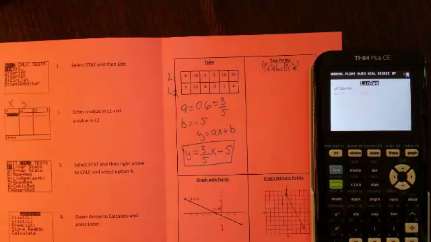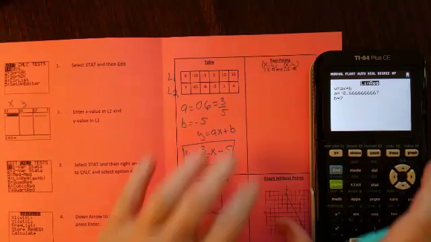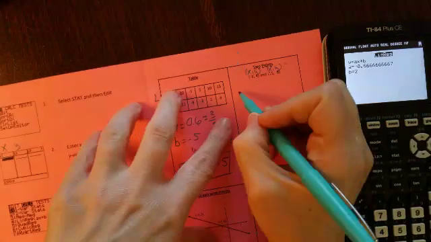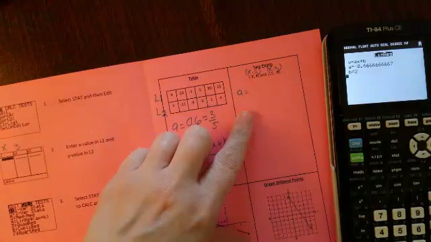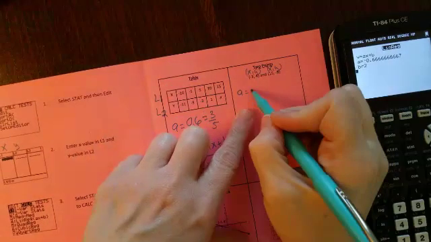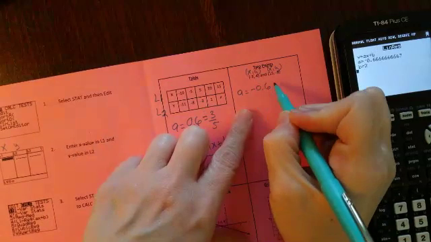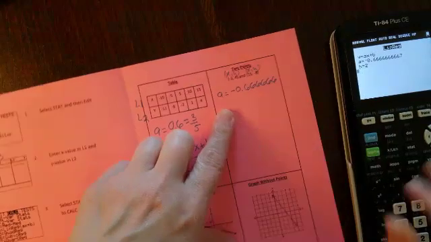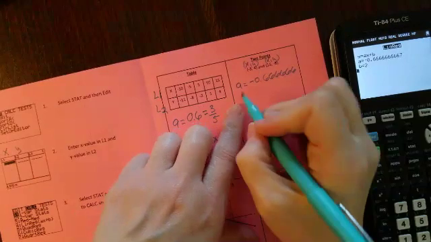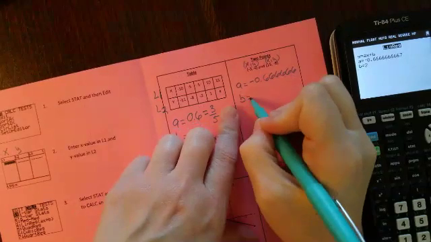So then I go down to calculate and hit enter. Now for this one, it's telling me that my a value is -point and then a bunch of repeating 6s. So I'm going to write it down. I'm not going to write down all of those 6s, but I'm going to remember that it's a lot of them. And then my b value, it says, is 2.